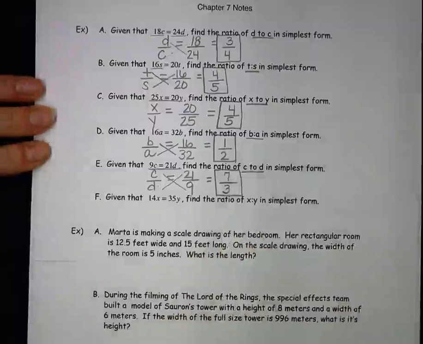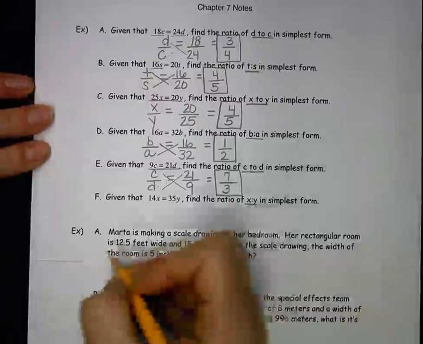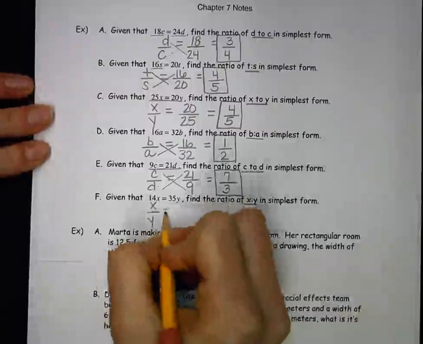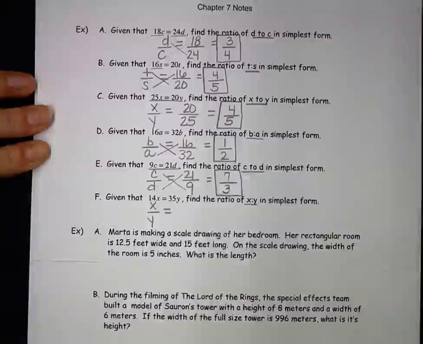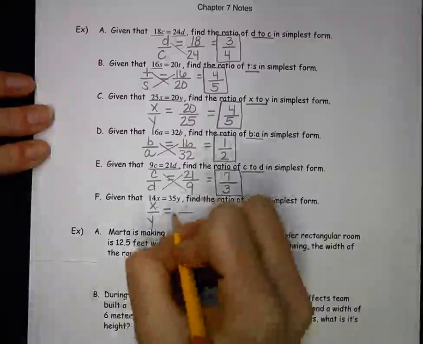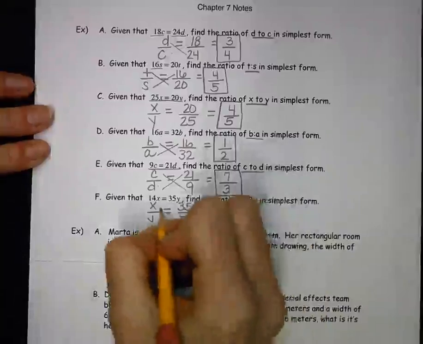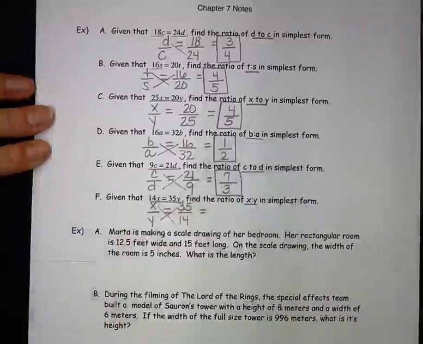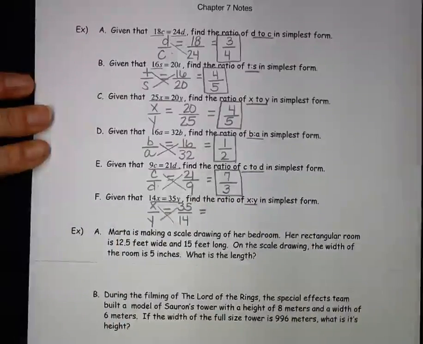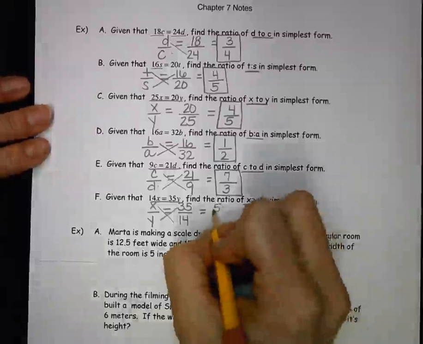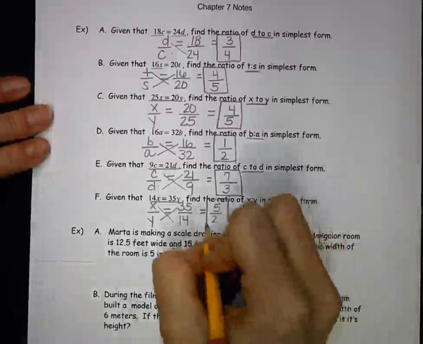Our next one, we are writing the ratio of x to y in simplest form. So we start with x over y. I then put my 14 on the bottom, my 35 on top. So if I cross multiplied, I'd get that equation, and then I reduce. 35 over 14, 7 goes into the top 5 times, it goes into the bottom 2 times. And you get 5 over 2.